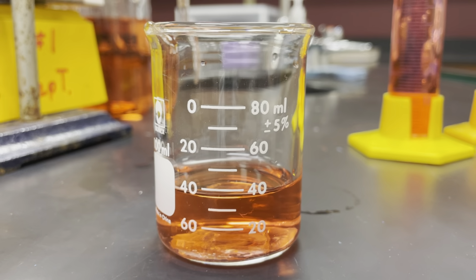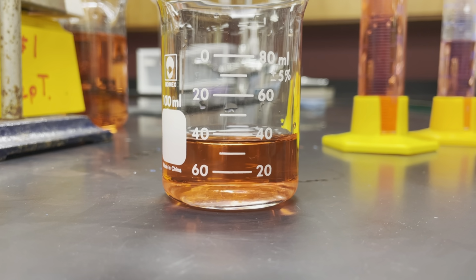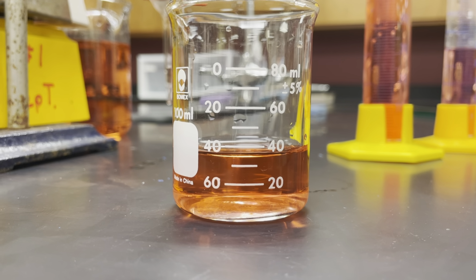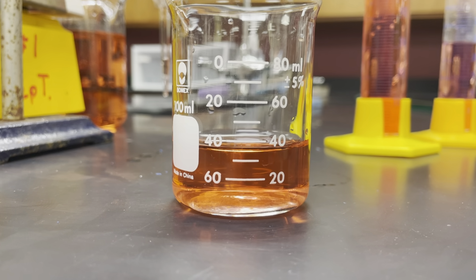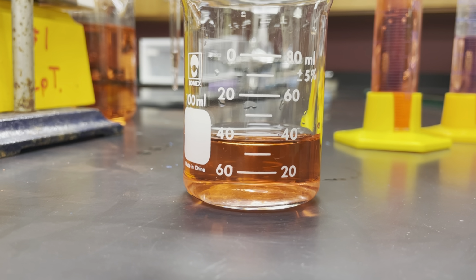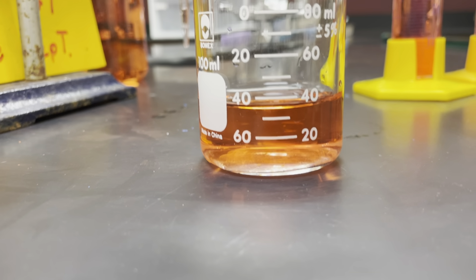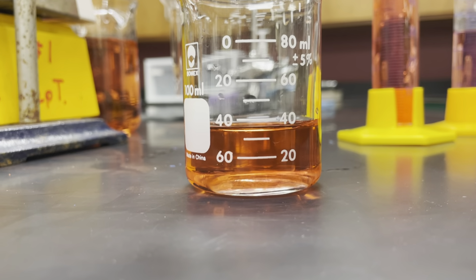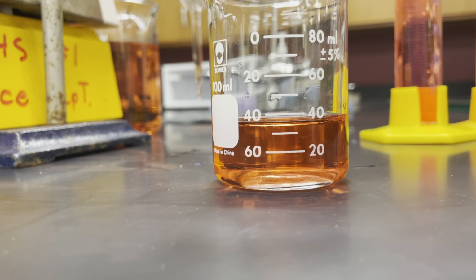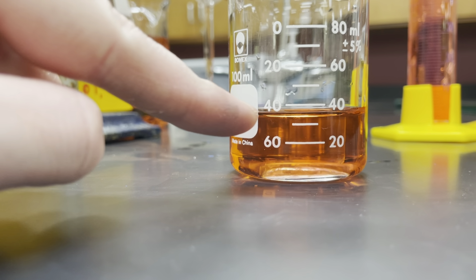Not only that, but it looks like we don't even have a 10 mark. We go from nothing to 20, to maybe what's in between 20 and 40 is 30, and then from 30 to 40, 40 to 50, 50 to 60, 60 to 70, 70 to 80. If we want to figure out the volume that's inside this beaker, we typically look at the bottom part of the curve of the water, or whatever liquid we have here, rather than looking at the top or at the middle.